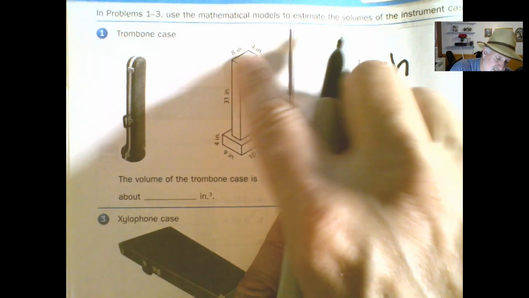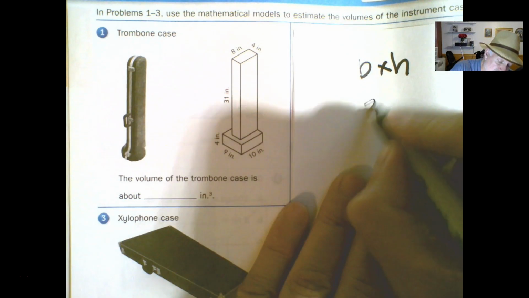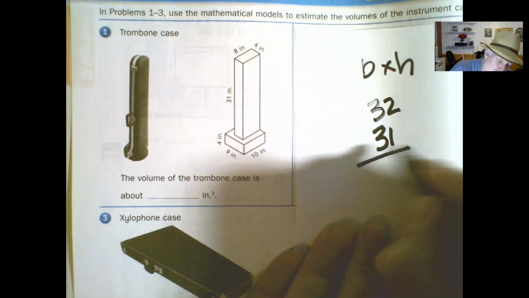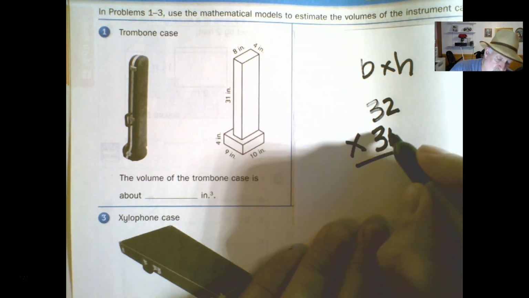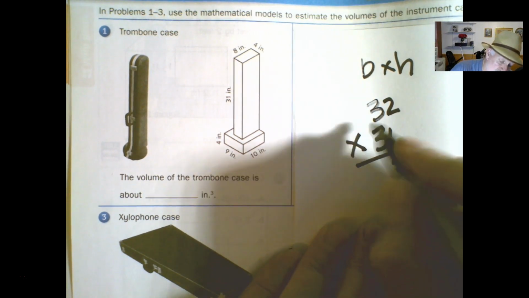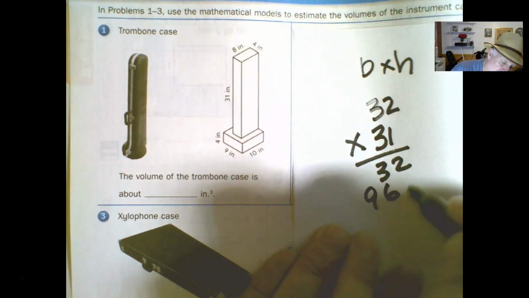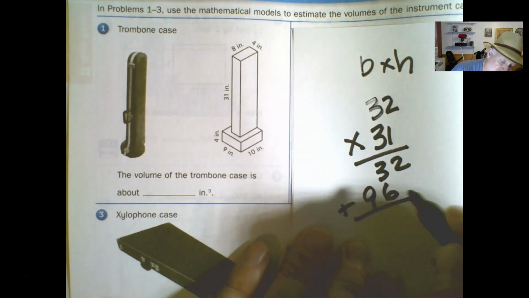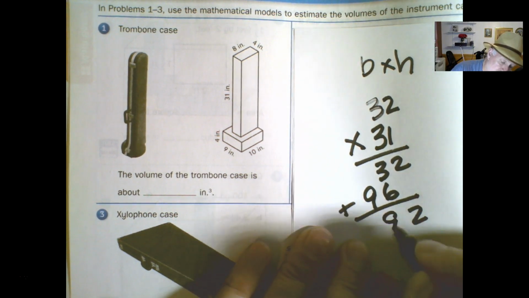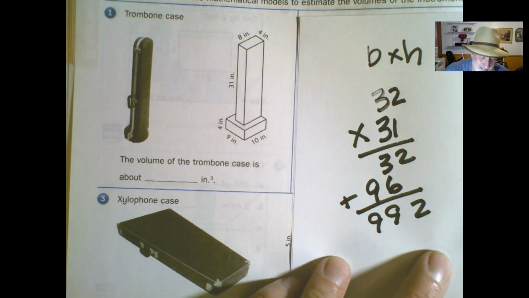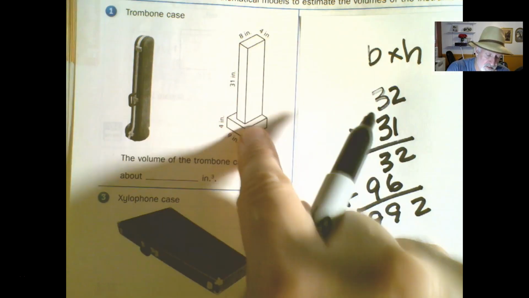So if I take this as my base, 8 by 4, that's 32, and my height is 31, and I multiply those together, well, 1 times 2, 1 times 3, 3 times 2, 3 times 3, add my two answers together, 2, 9, 9. I get 992 cubic inches, but that's only the first part, okay?